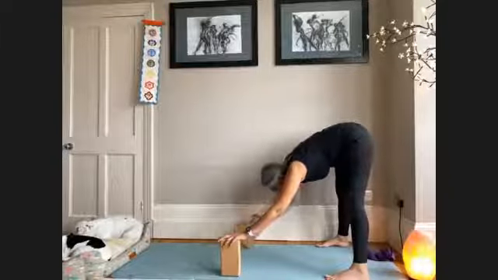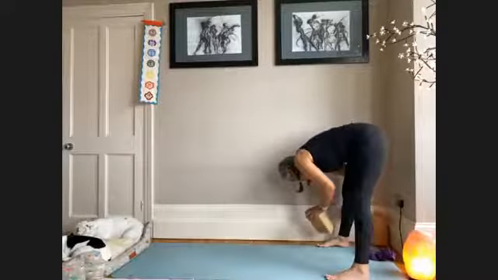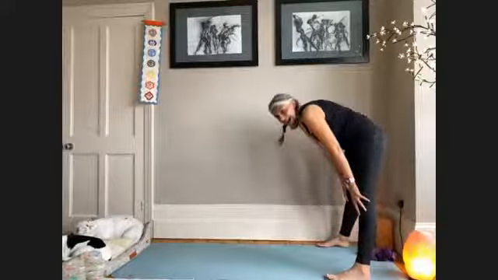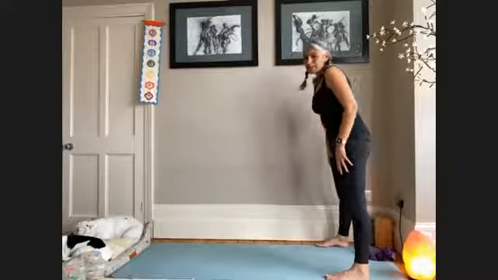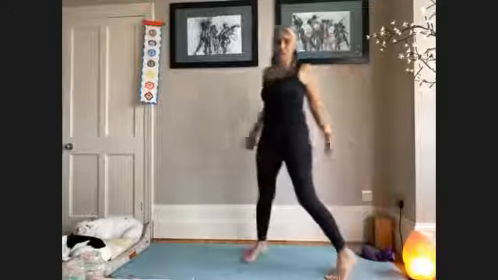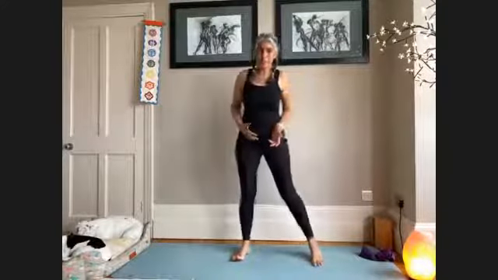One breath more, and then let's walk the hands all the way back. Slide them up the legs as we straighten up, come to standing. Take a moment and then let's turn on our mat so we have more space on our mat to work with. Here, so where am I in my story?